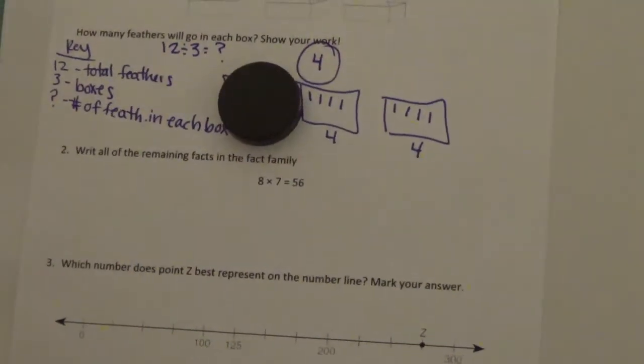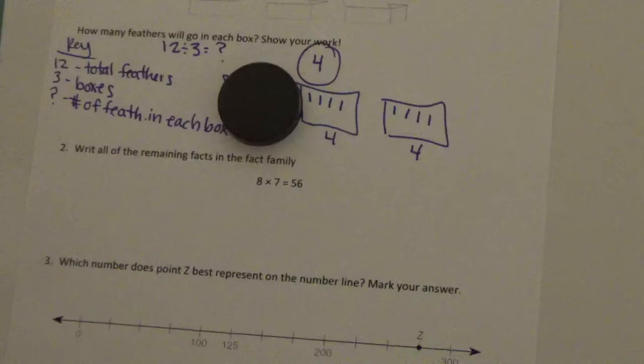This next problem says, write all of the remaining facts in the fact family. And the fact that is given is 8 times 7 equals 56. So write all of the remaining facts in the fact family. 8 times 7 equals 56. I'll give you about 30 seconds. You can go ahead and get started.